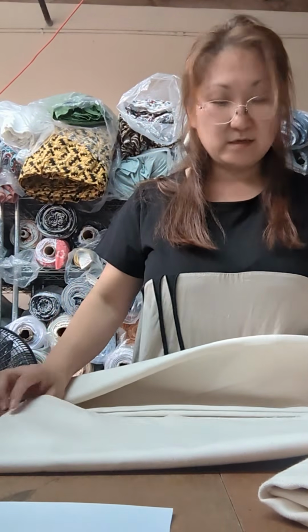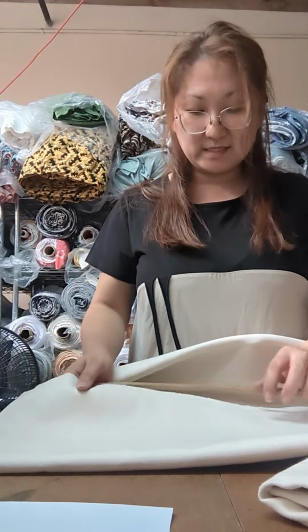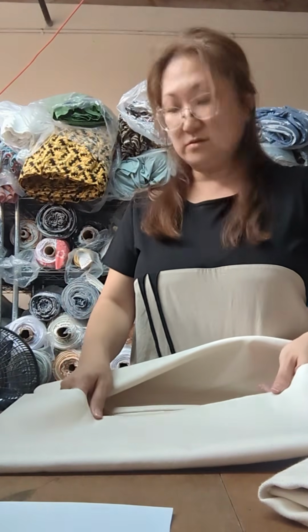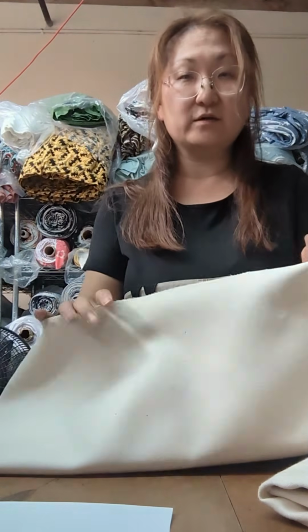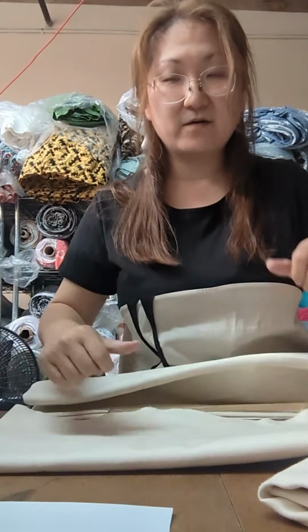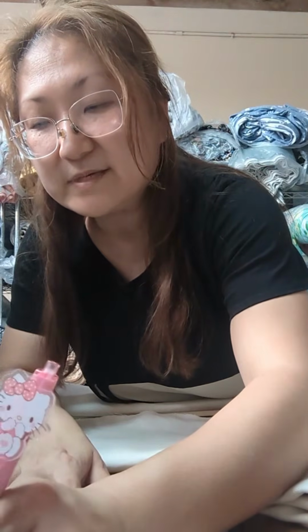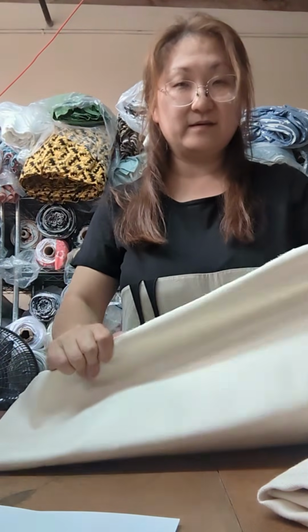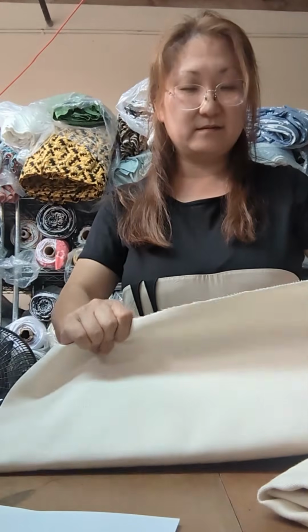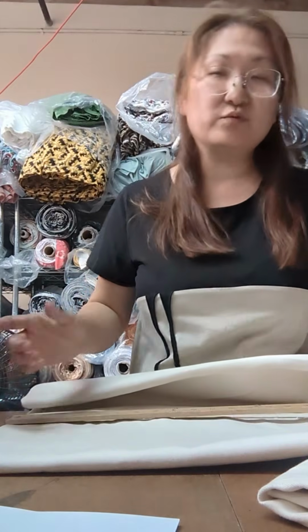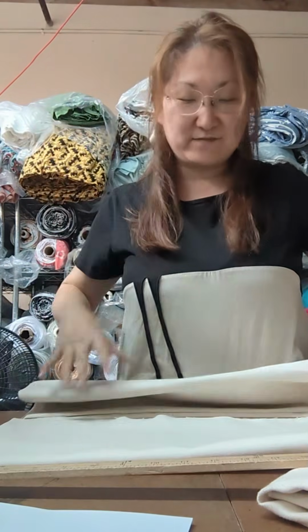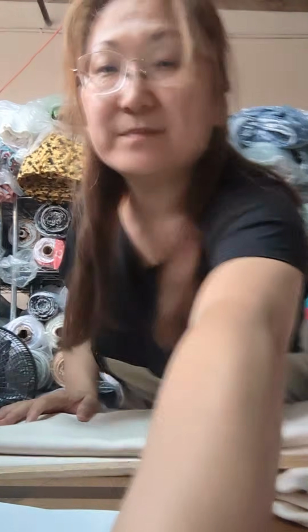So let me take a look. First, let's measure the stretch percentage. So from 0, it goes to almost like 12. I'll call it 15%. Okay, 15%. It's not a whole lot, like a little bit, like 15%. Okay. And the width of fabric, ooh, this one is 62. So it not only stretches, it also has 62 width of fabric. So this is great.